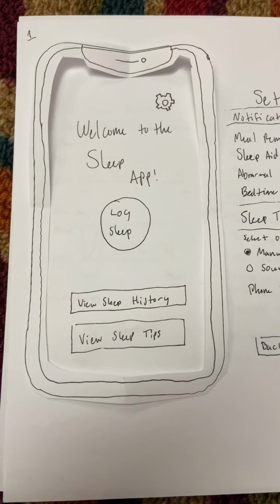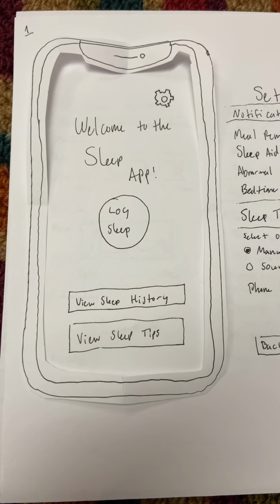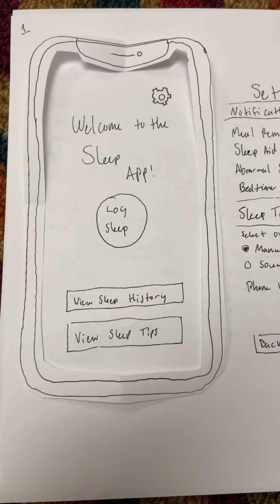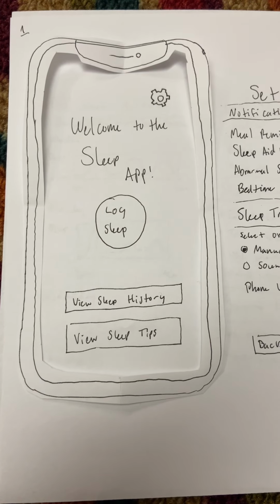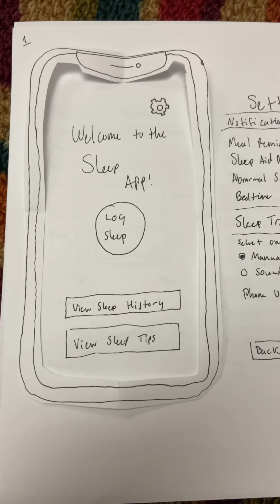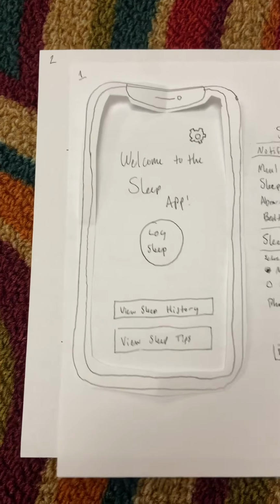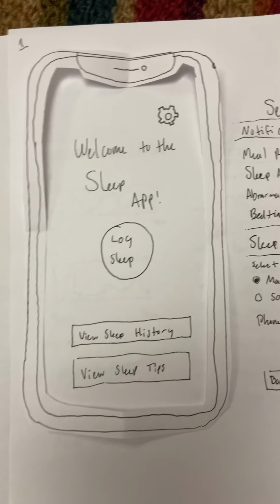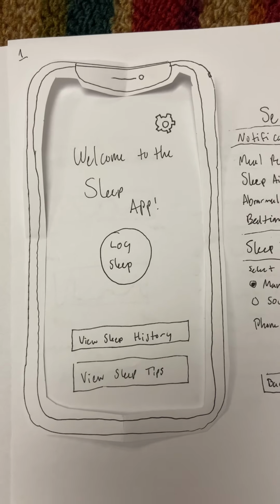Okay, so here we have the sleep app. It has three main functions: logging your sleep, viewing your sleep history, and getting advice on how to sleep better, and kind of links to sleep aids. So our first screen is a welcome screen, and there are 4 possible things to click.